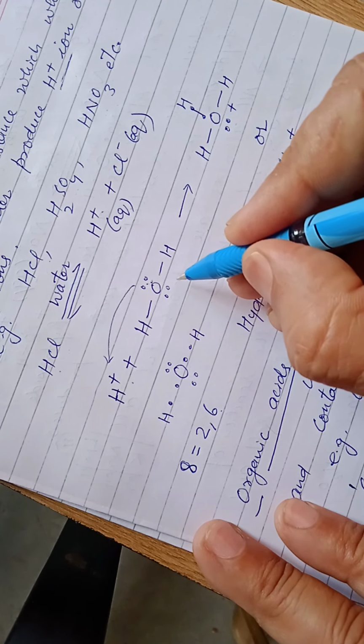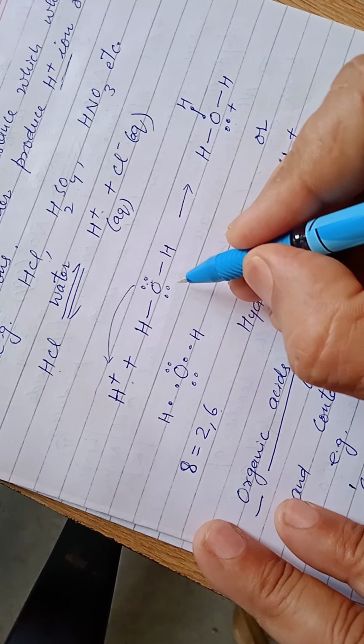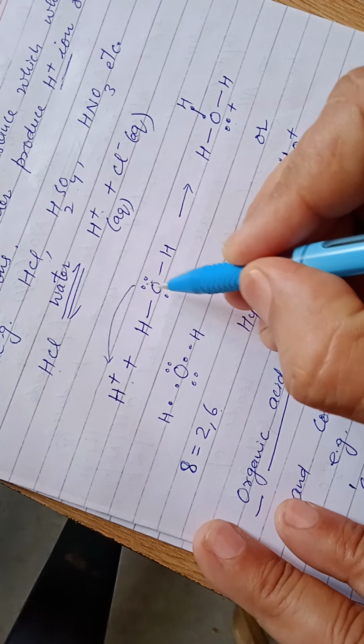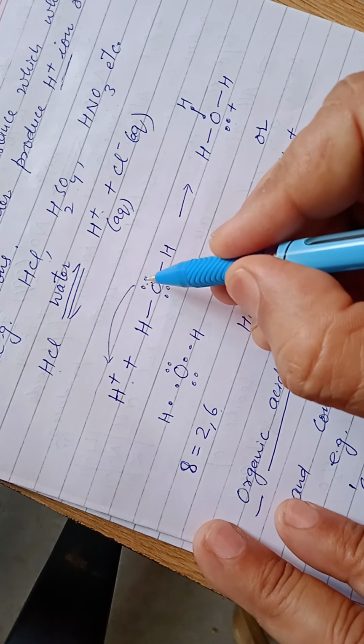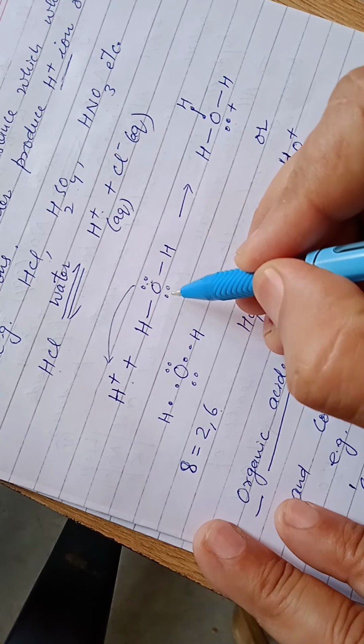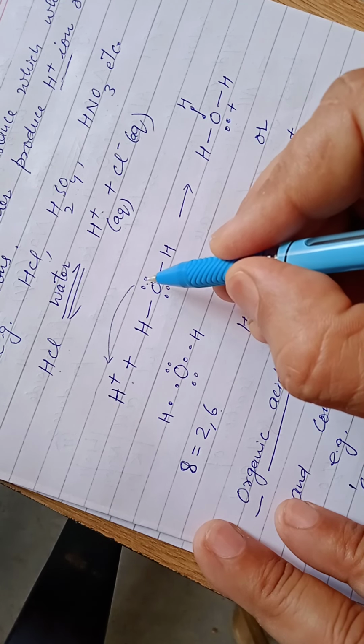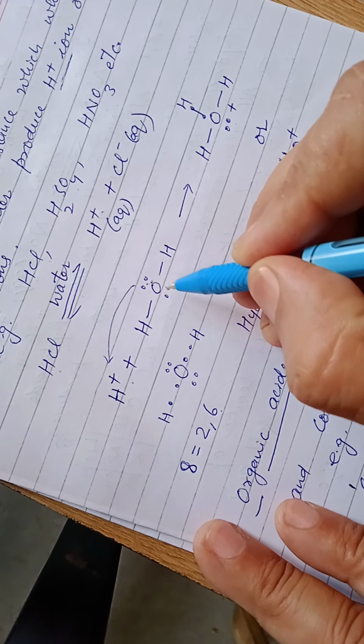That is the structure of water. But here oxygen has two lone pairs of electrons. Lone pair electrons are those electrons which are not used in bond formation.